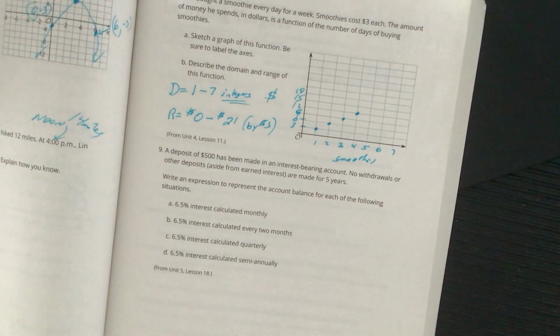Wouldn't it be 0 to 7 then? I don't know, can you have a day 0? Will you have smoothies? Maybe 7 days in a week. Yeah, I don't have to buy any. Says you buy one every single day. Yeah, I'm still starting at 0.